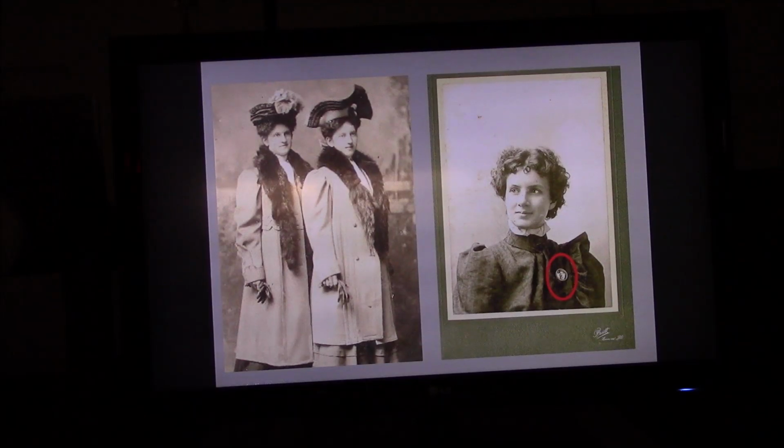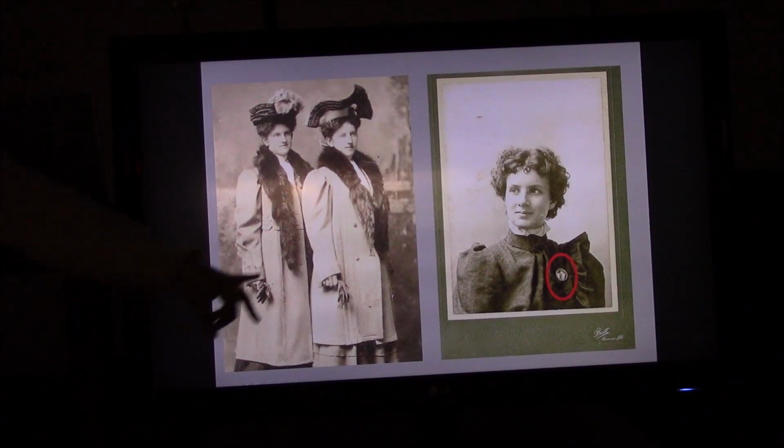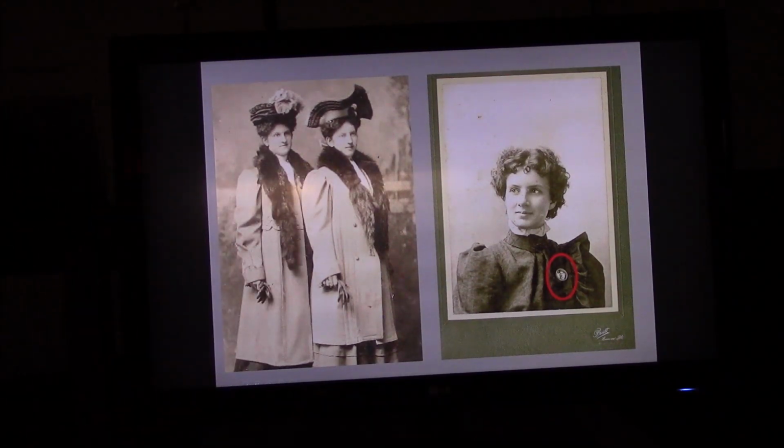So by just looking at how high their hats are sitting on their head also gives me a year or a couple of years in which that was a very popular style. But their hats sitting on top of her head and the fact that they're both wearing driving coats gives me a very specific window of time.